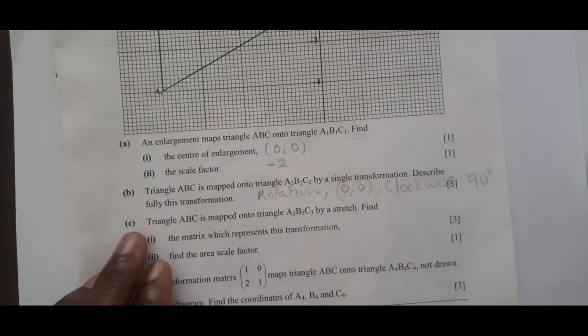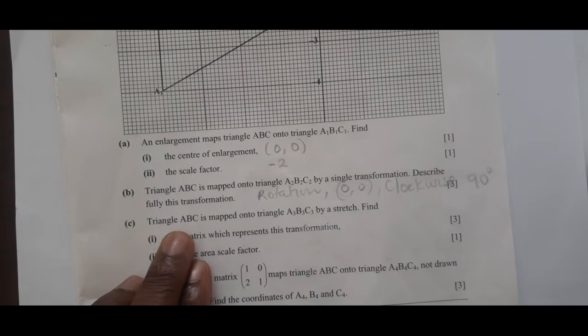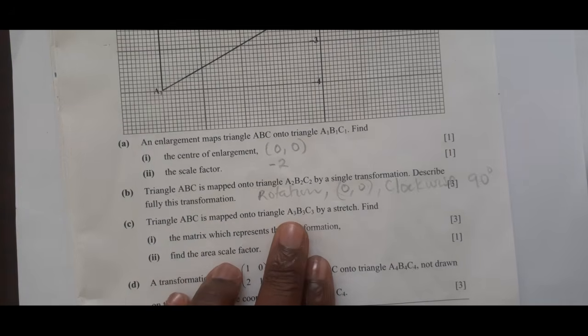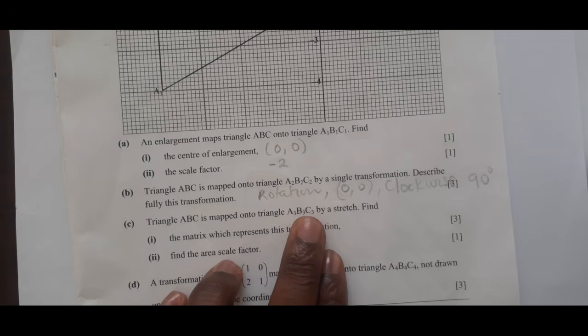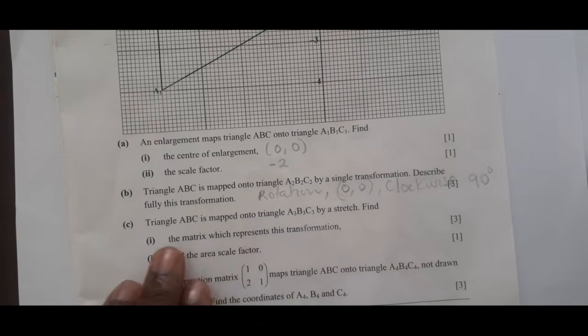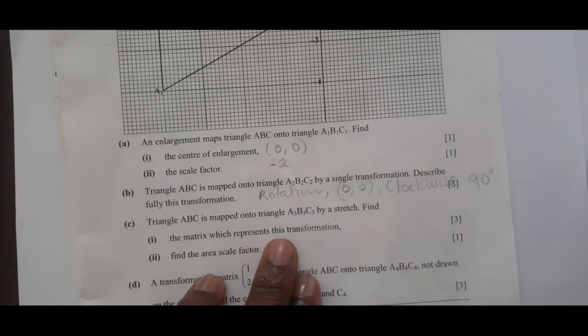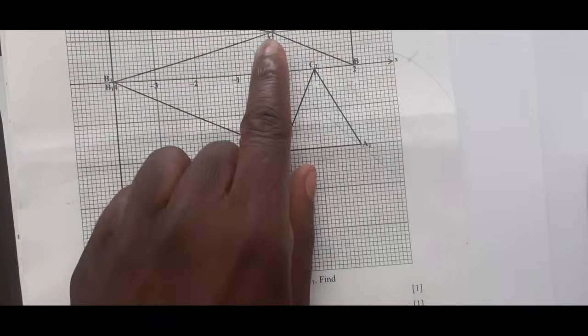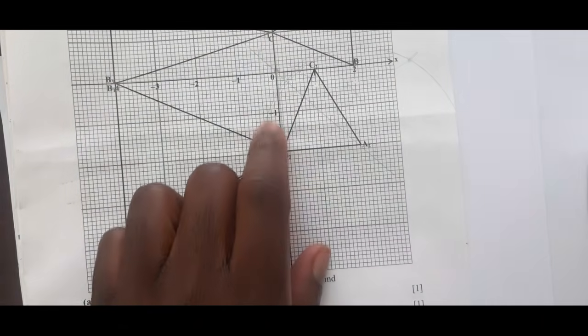Okay, so question C. Here we're told triangle ABC is mapped onto triangle A3, B3, C3 by a stretch. Find the matrix which represents this transformation. It's very important at this point to know the matrices. First of all, what is the invariant line? In this case, the invariant line is the y-axis.